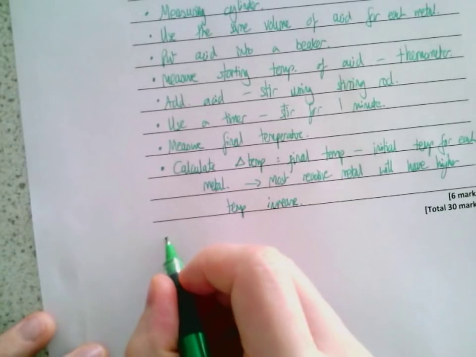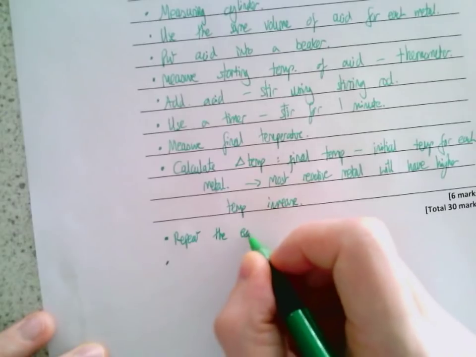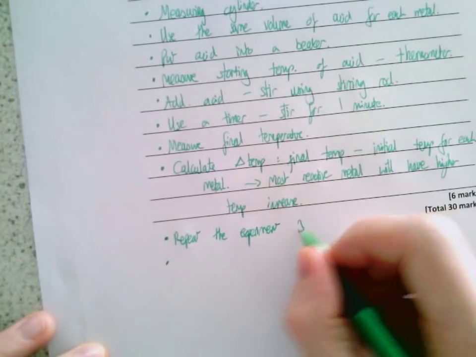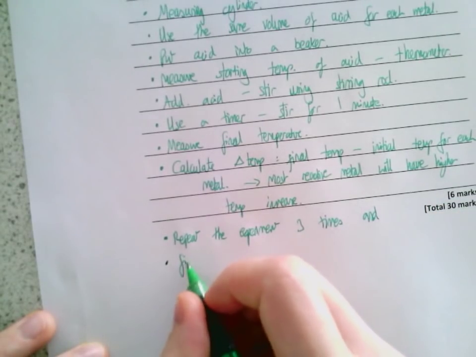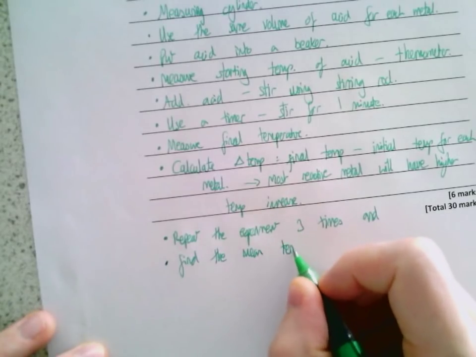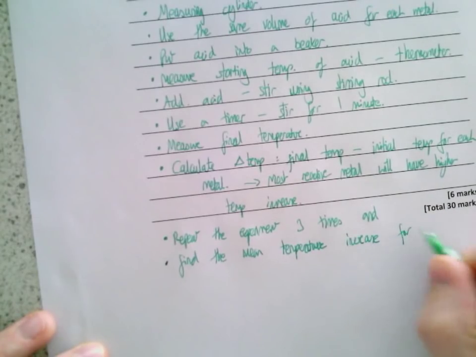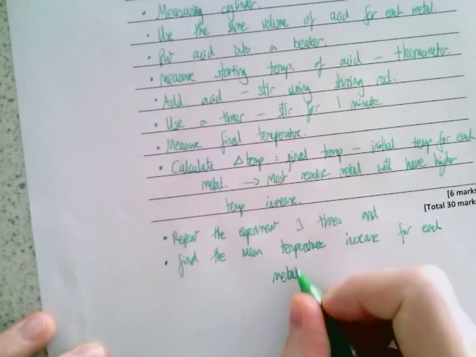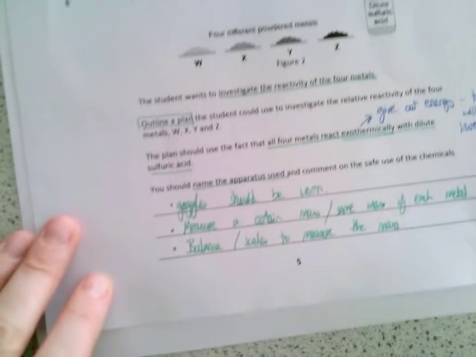Final points to say, whenever you have one of these method questions, always say repeat the experiment 3 times and always say find a mean temperature increase. Now those 6-mark questions are hard, but very, very important. Okay, you must have talked about safety, I've said about goggles, and named your pieces of equipment. Okay, and that's it. That's that exam done. Hope you've understood.